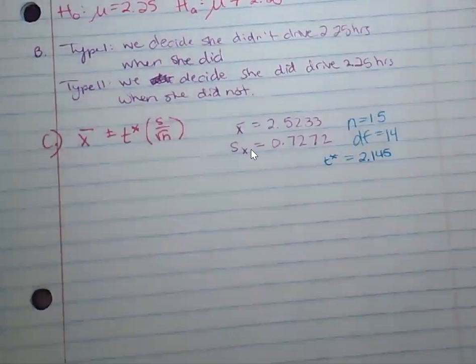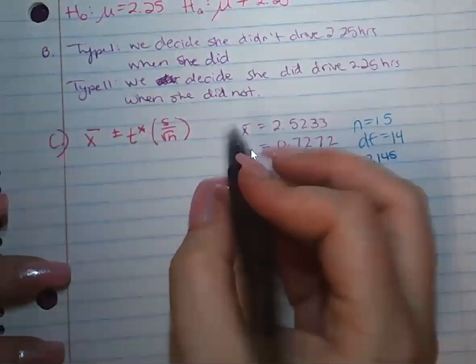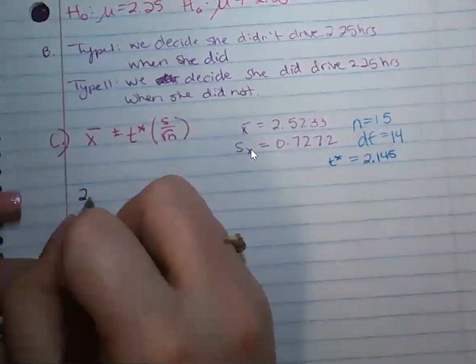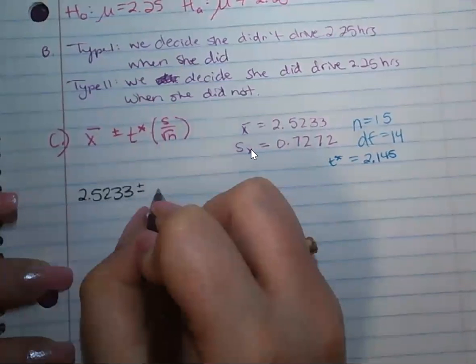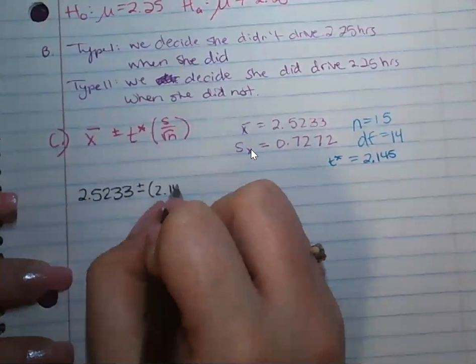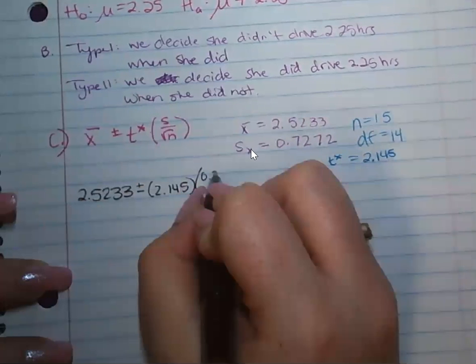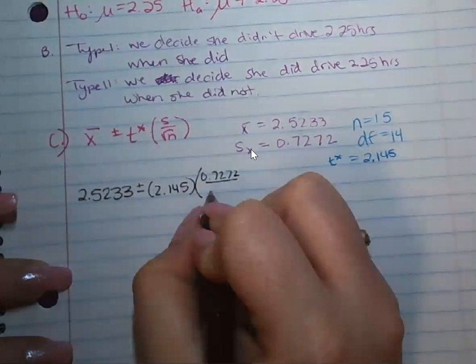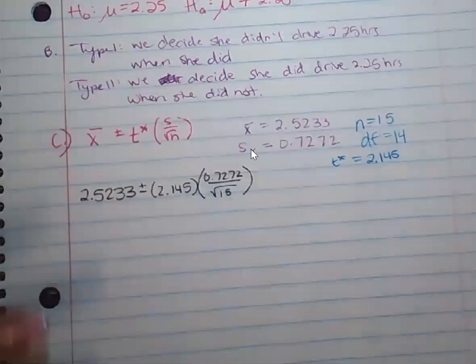And there we go. That's all that I need to calculate my confidence interval. So let's do it. So X bar plus or minus T star times S over the square root of N. So I can stick that in my calculator real quick. Order of operations, since I got to start here.